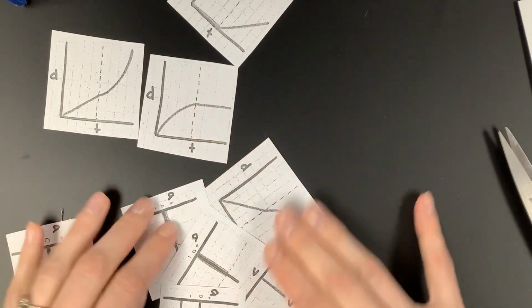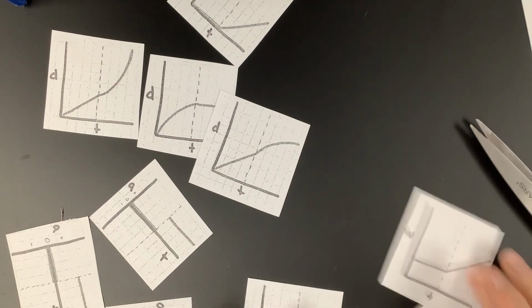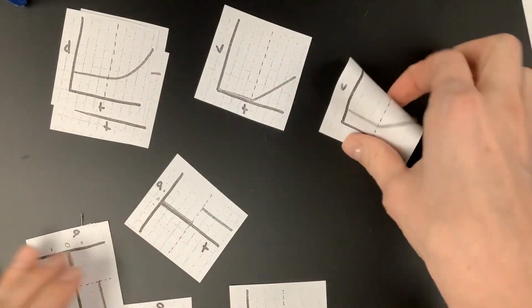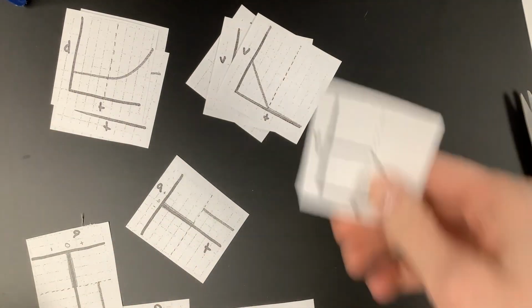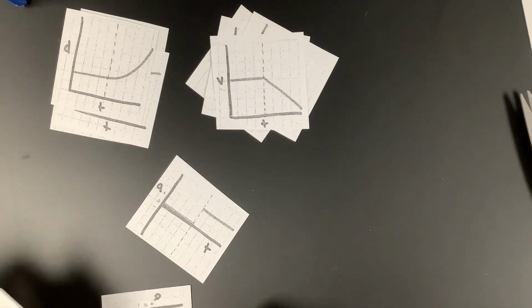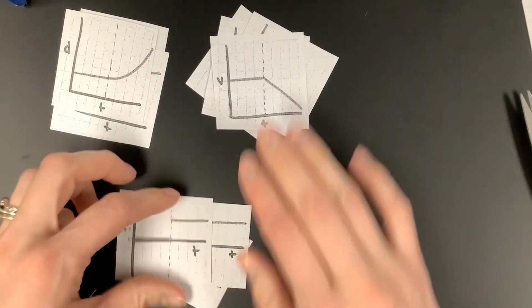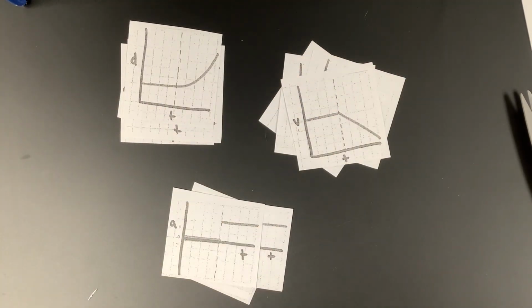There should be 4 distance versus time graphs, 4 velocity versus time graphs, and 4 acceleration versus time graphs. Remember that each distance versus time graph has a corresponding velocity versus time graph and a corresponding acceleration versus time graph. Then you're looking at these scenarios.